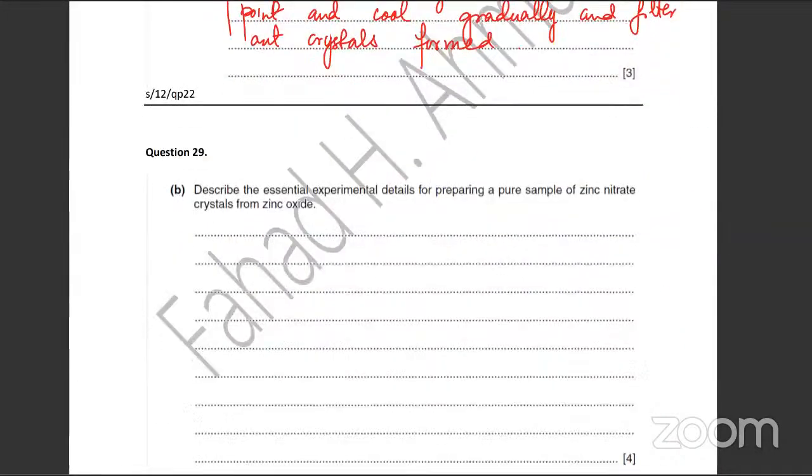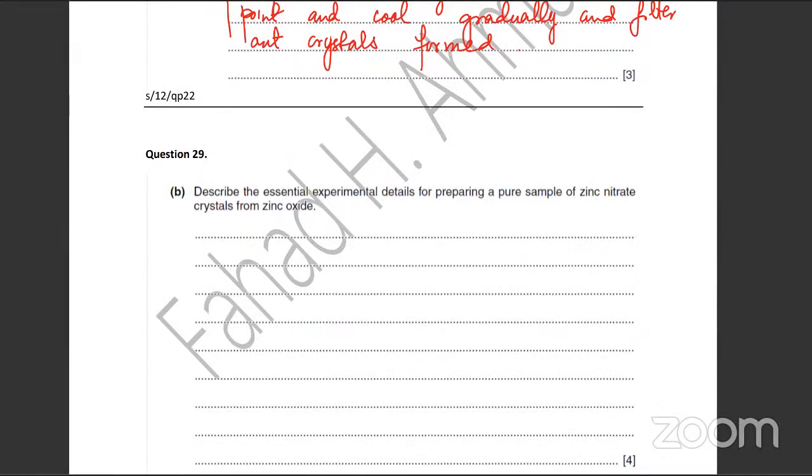Okay, now this thing makes zinc nitrate. Zinc is +2, NO3 is -1, so it's going to be zinc, NO3 twice. From zinc oxide, a metal oxide. So what acid should I use in this case? To make zinc nitrate, what acid should be used?